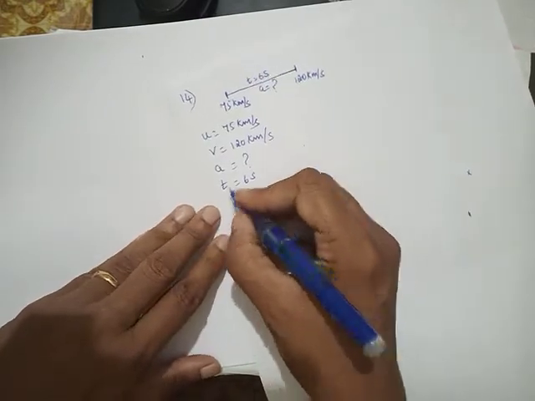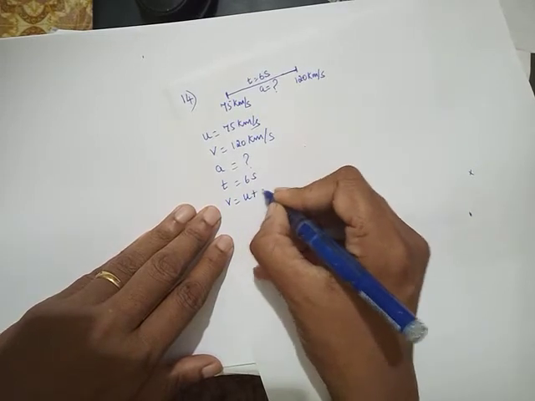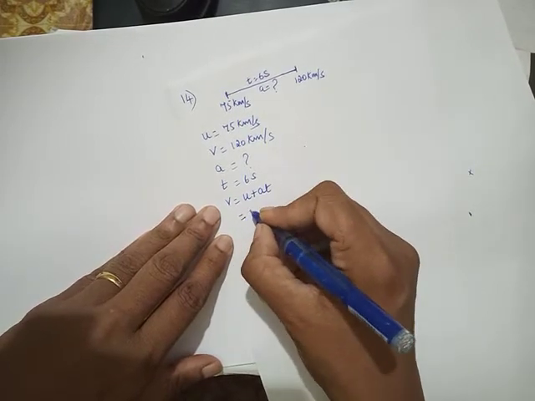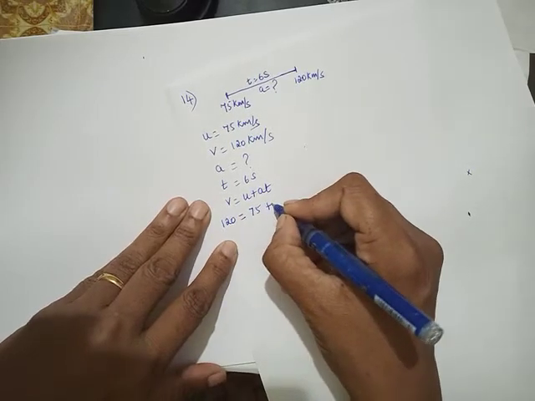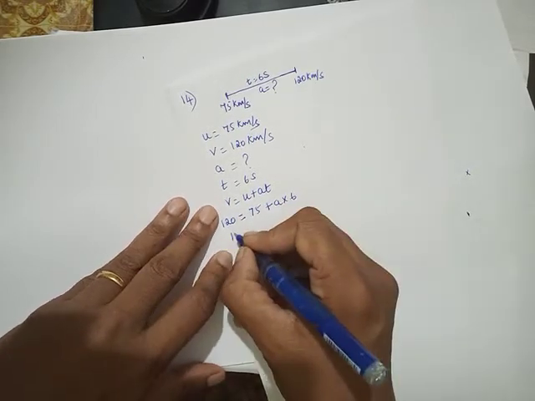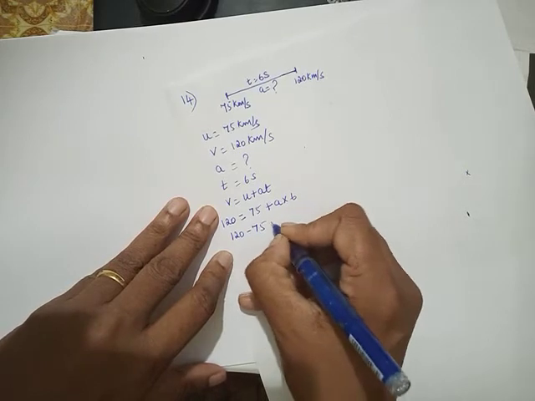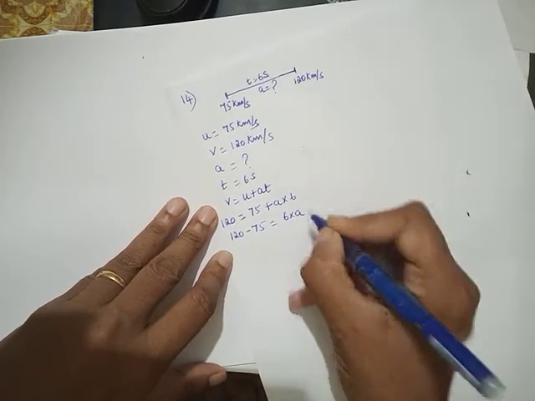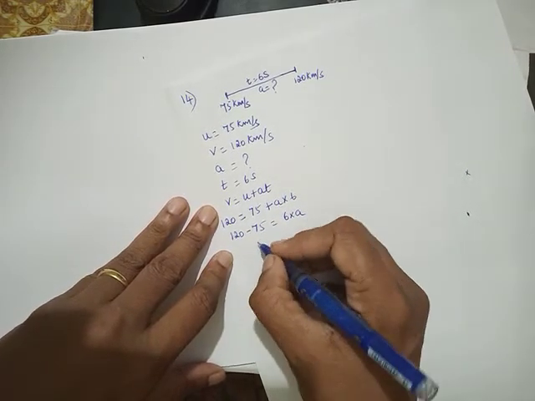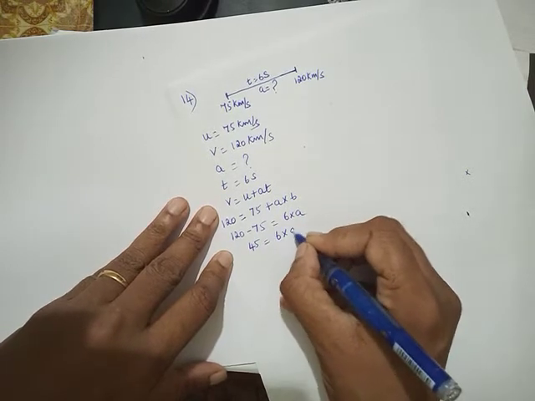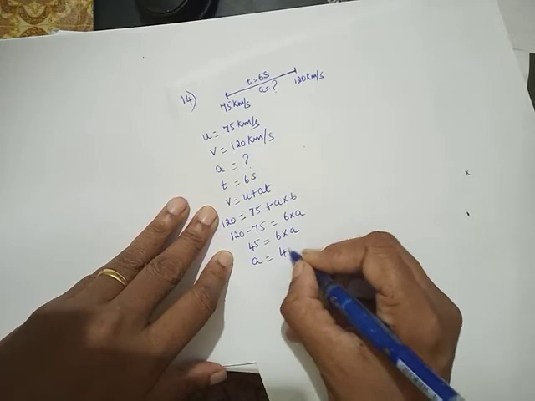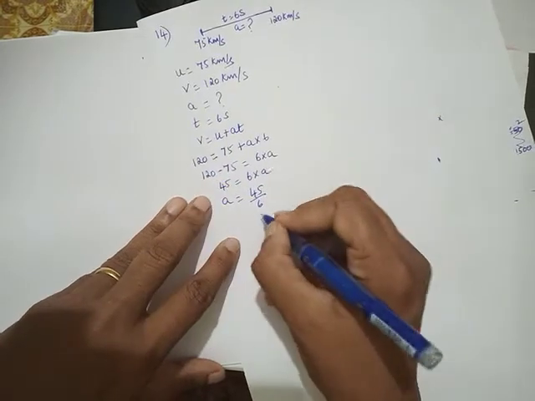So v = u + at. 120 = 75 + a into 6. 120 minus 75 is equal to 6 into a. So 45 is equal to 6 into a, or a is 45 divided by 6.